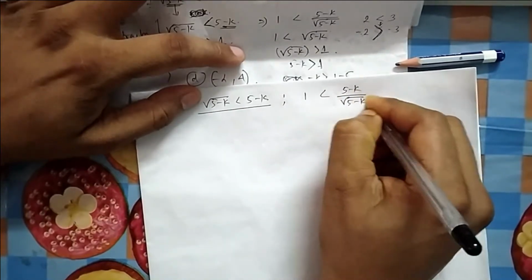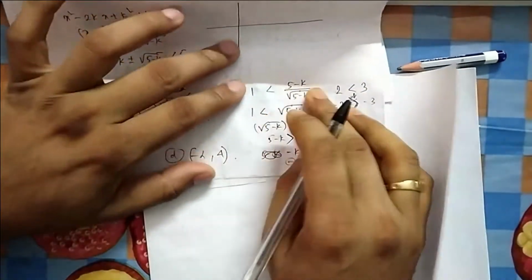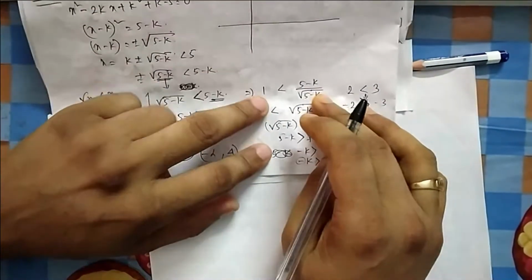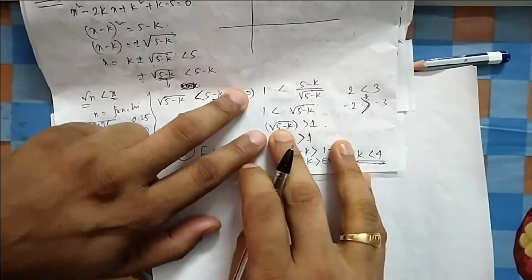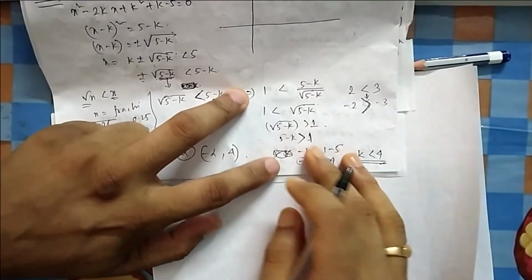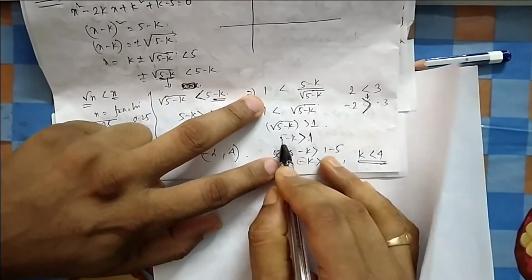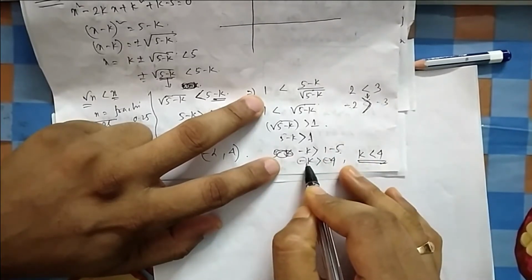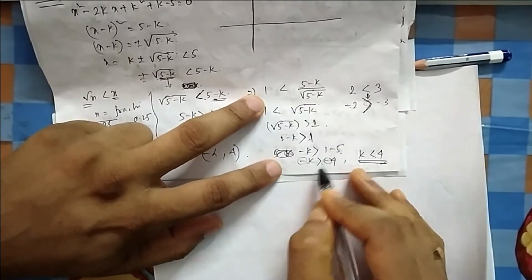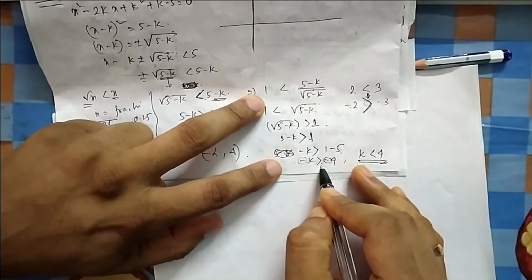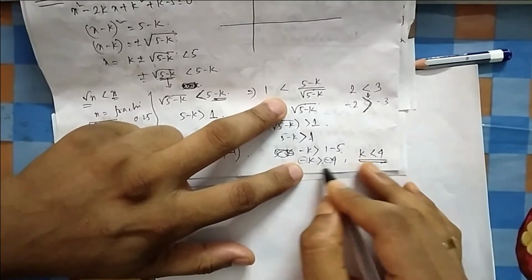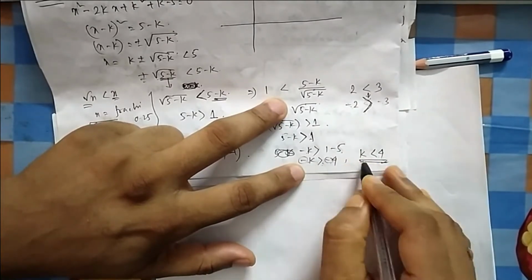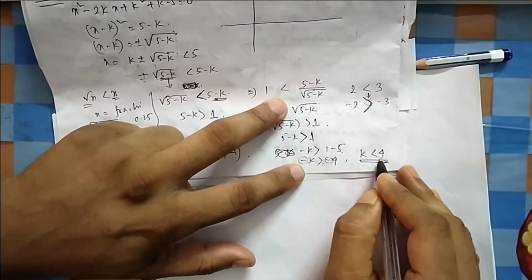You can see here, I have already done this. You can divide both sides by root 5 minus k. So 5 minus k divided by root 5 minus k is root 5 minus k. Then I have changed the side and then 5 minus k, then what is there? Minus k, 1 minus 5. So it is minus k is greater than minus 4. Now if you remove this minus, the inequality sign always changes. You remember this one. If you multiply both sides by minus, that's the time when the inequality changes. So k less than 4.